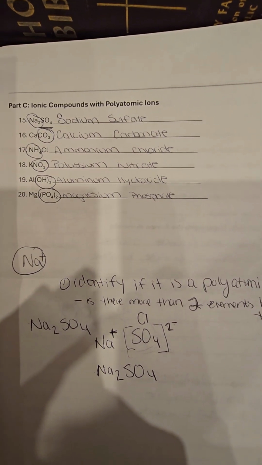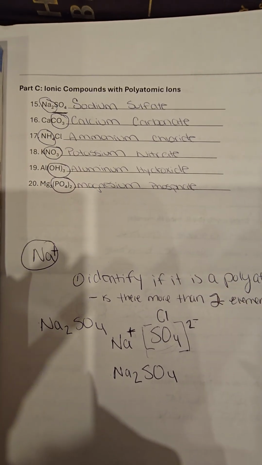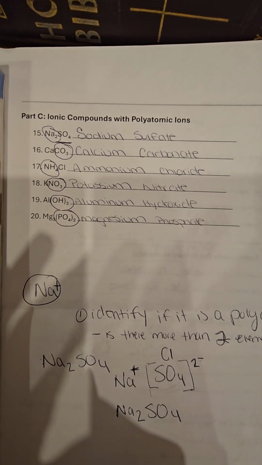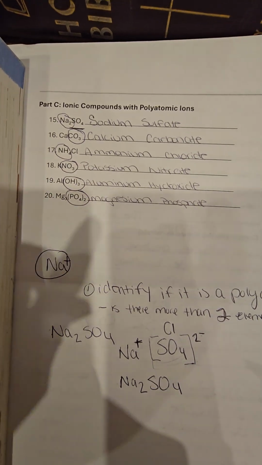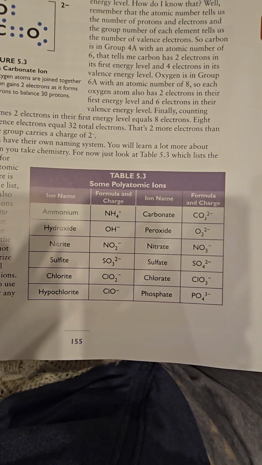And make sure that you're able to balance those charges on ionic compounds with polyatomic ions. If not, go back, replay this video again to be able to solve the next ones too. But your answers are here for you, so you can double check your work to make sure that you balance them. If you have any questions, just shoot me an email.